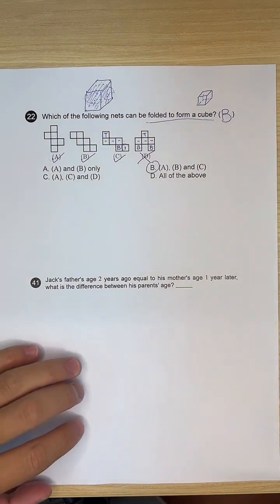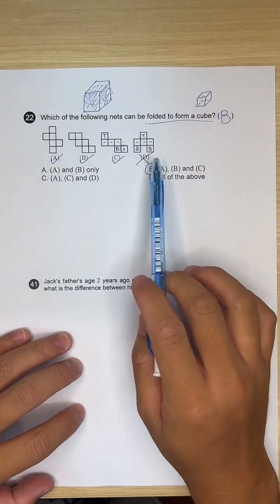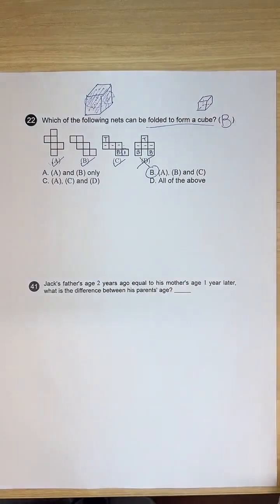What is option C? Why did you choose option C? We already said D is wrong, so it's A, B, and C only.